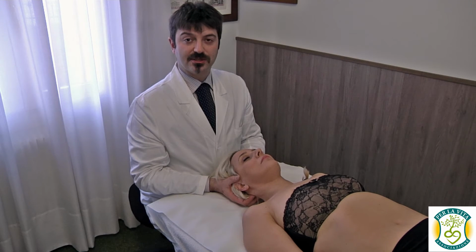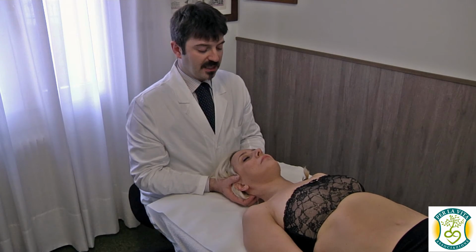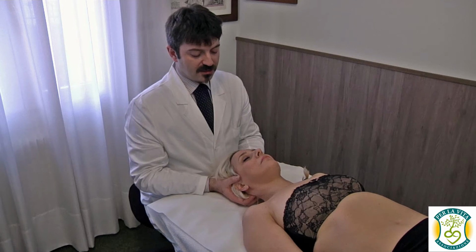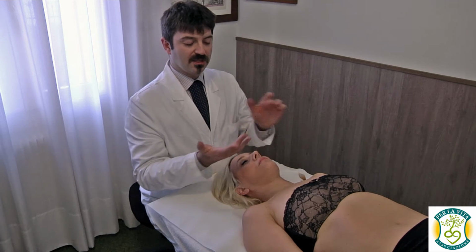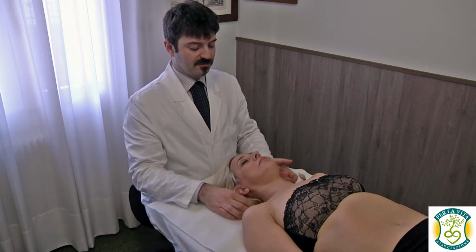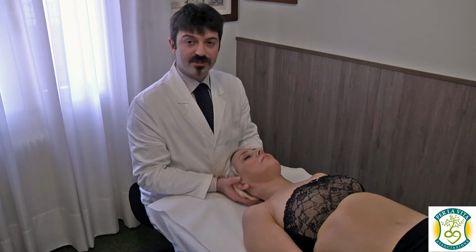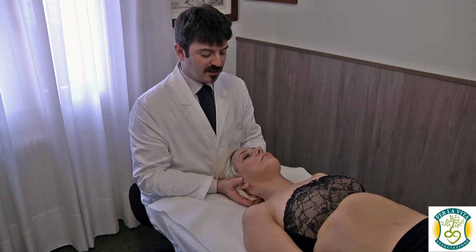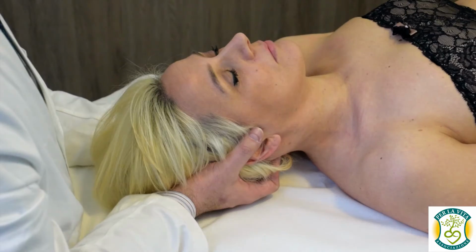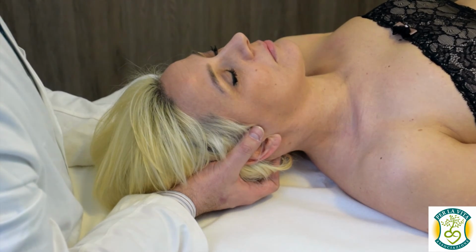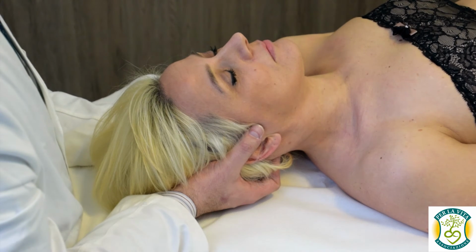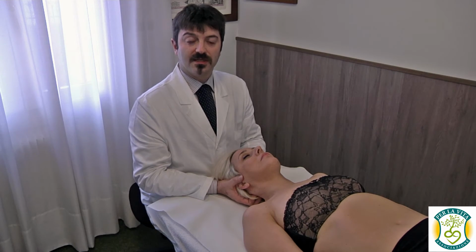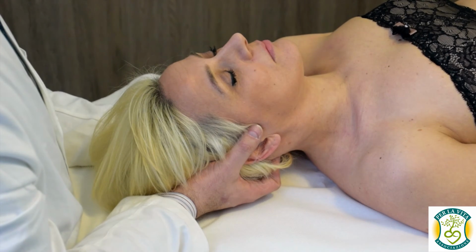The third technique used in this case report is the relaxation of the suboccipital muscles. This technique is performed using the forefinger. We put the forefinger under the occiput bone and we keep the head lifted up from the bed. We keep this position and these pressures on the suboccipital muscles for 3 or 4 minutes until the muscles have been relaxed.